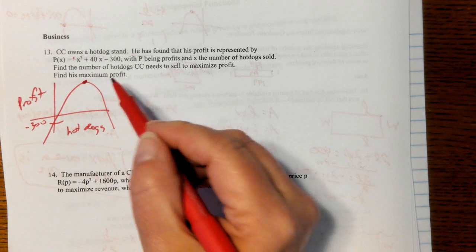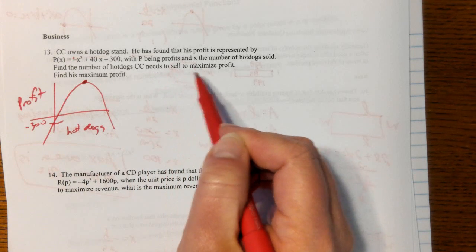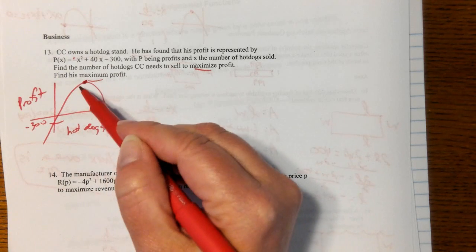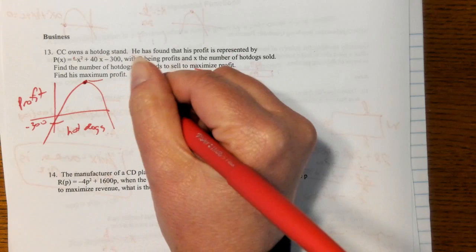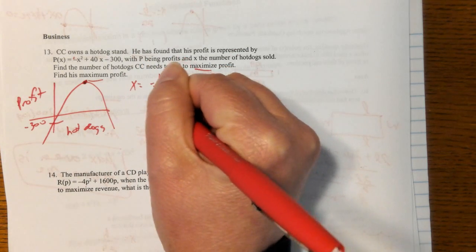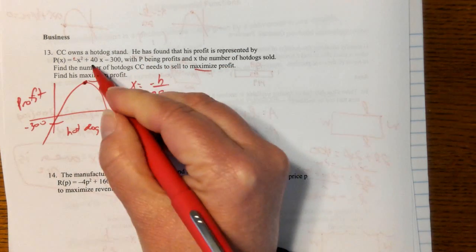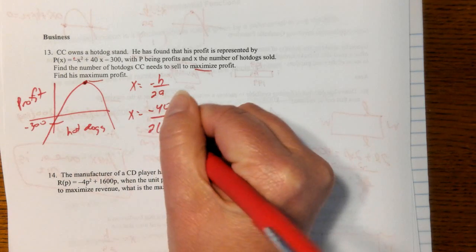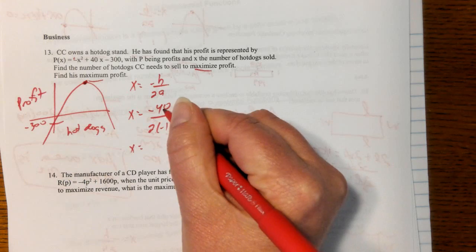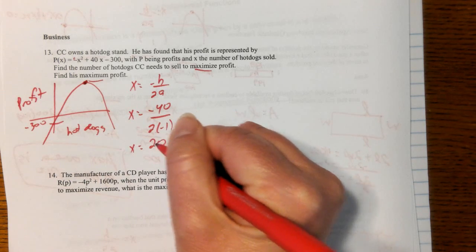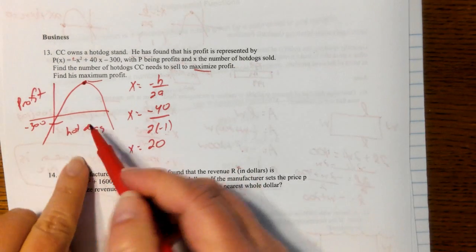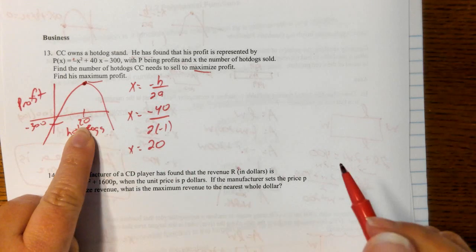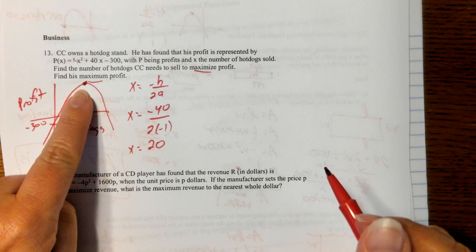Okay, and they want to know the number of hot dogs he needs to sell to maximize that profit and the max profit. That word max is kind of our clue that we're looking for the vertex. To get the max, we do negative b over 2a. Our b value is 40, so negative b is negative 40. Our a value is negative 1. So negative 40 divided by negative 2, we're going to get 20. So 20 hot dogs is on our x-axis, 20 hot dogs is the magic number. If he sells 20, he'll get his maximum profit.